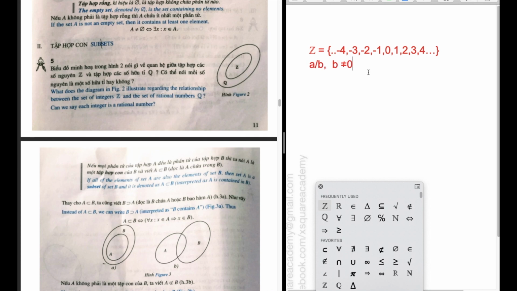So we see every integer can be written in the form of a rational number with the denominator b equal to 1 and numerator a equal to that number.